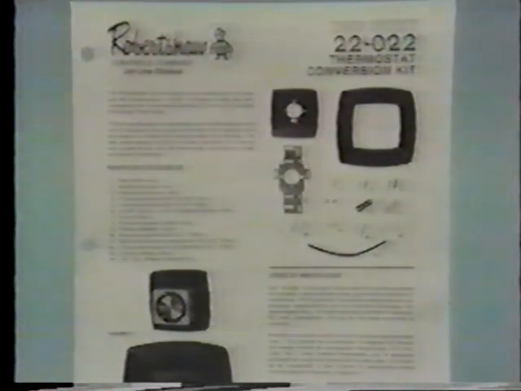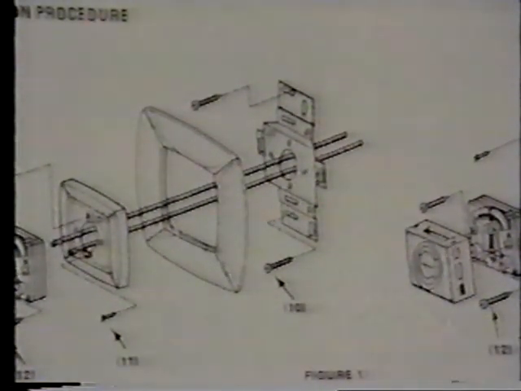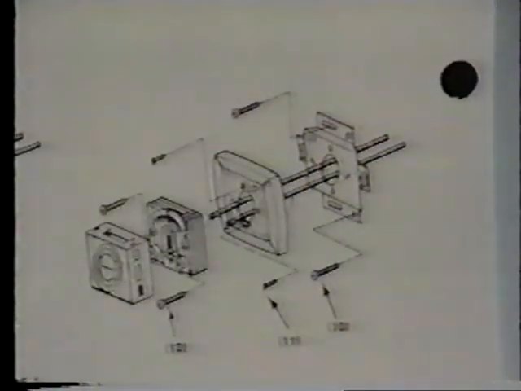A parts breakdown is shown on the front page. Also shown is the option of utilizing the wall plate skirt to cover marks left by older, large devices. An example of this is illustrated on page 2 of the data sheet, showing the differences in the mounting bracket when used with the skirt and without the skirt.